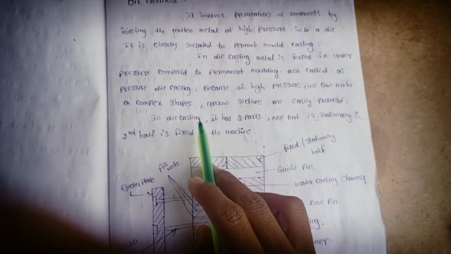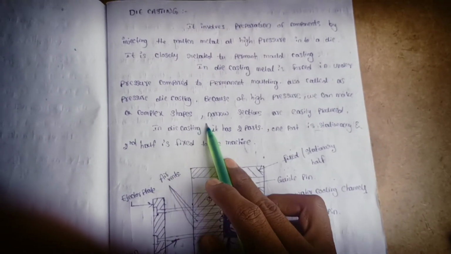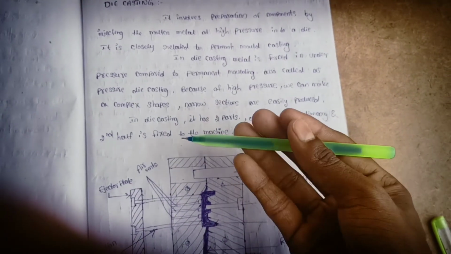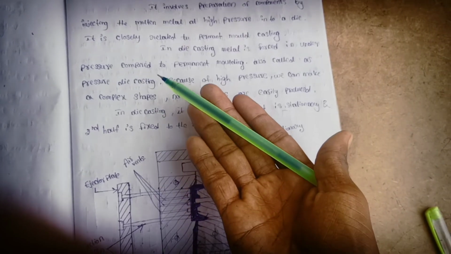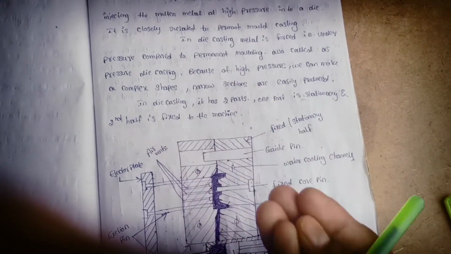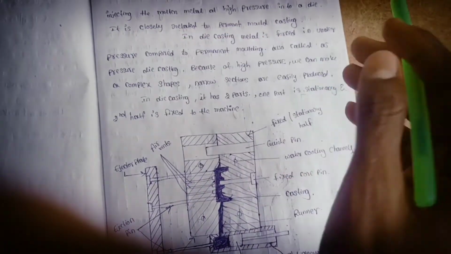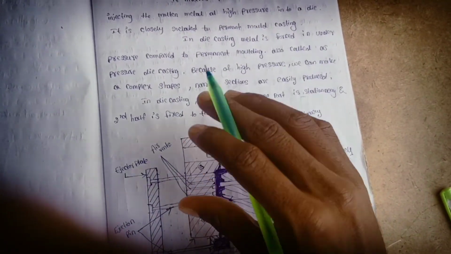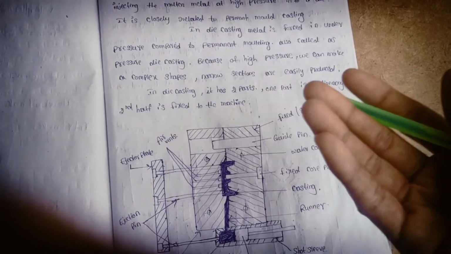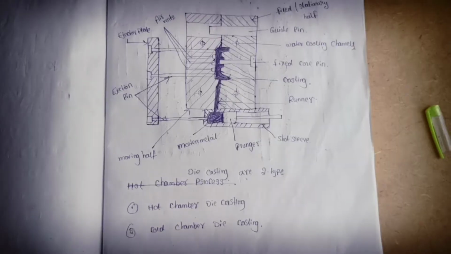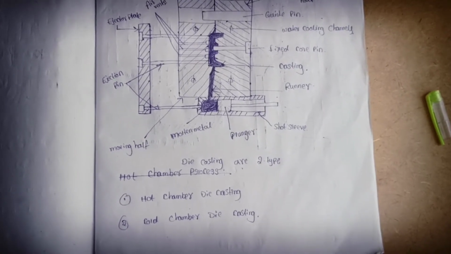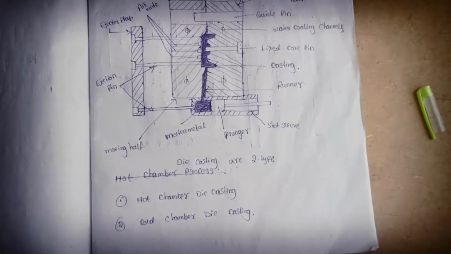Because of die casting, we can manufacture complex shapes, and narrow sections are easily produced because we are injecting very high pressurized molten metal into the cavity. Because of the high pressure, it will enter any section and any corners of the die cavity. We can manufacture narrow types, complex shapes and irregular shapes. The die castings are of two types: one is hot chamber die casting, and the other is cold chamber die casting.